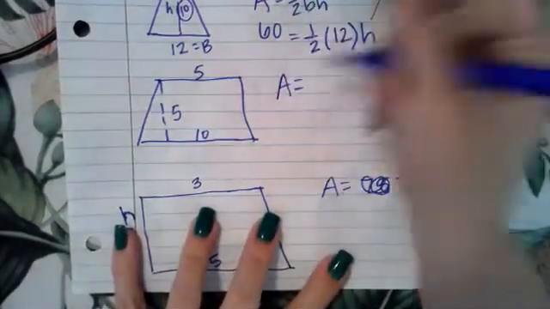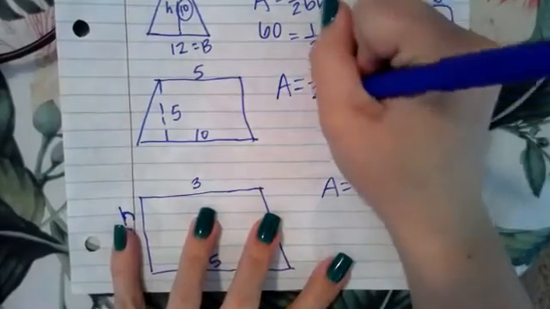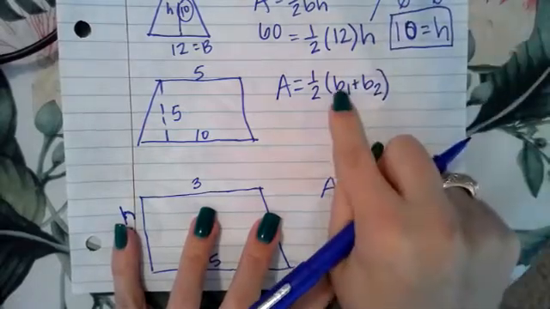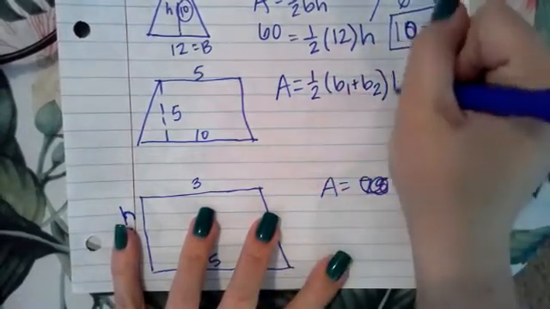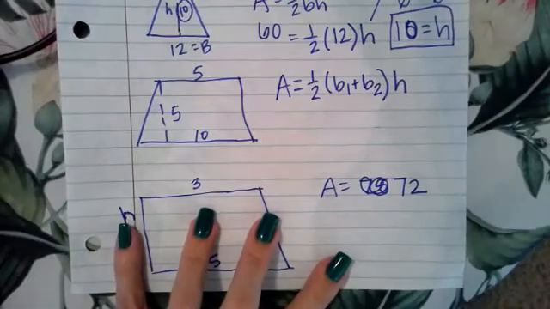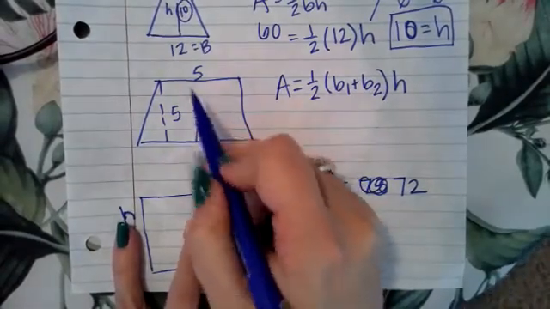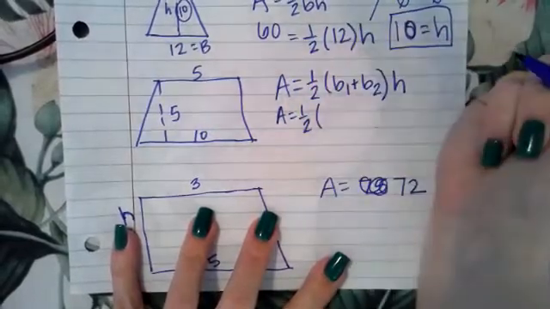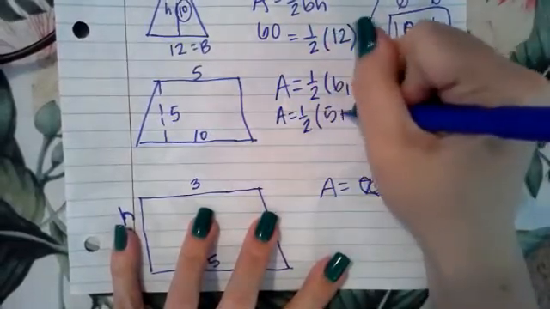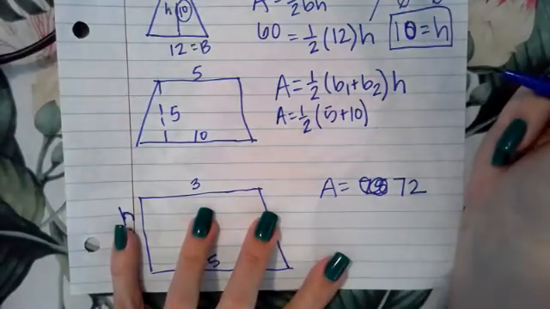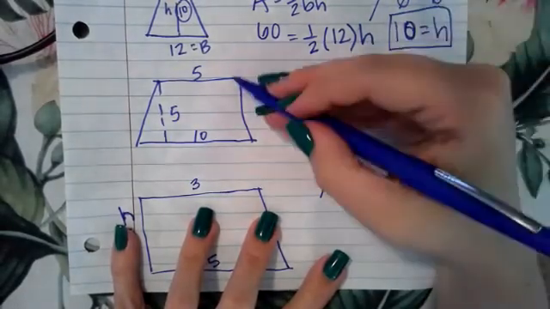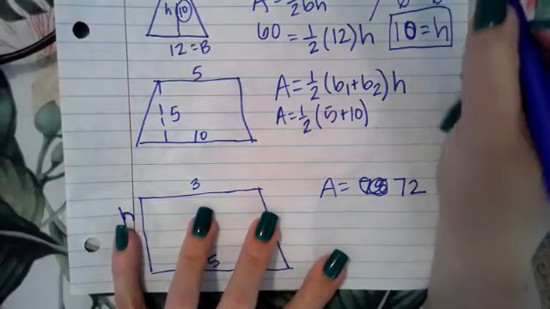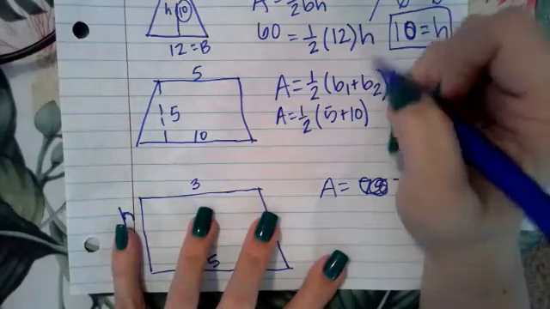So to find the area of a trapezoid, the formula is we're going to take 1/2 of the sum of the bases, our base 1 plus base 2, and we're also going to multiply it by the height. So for this problem, if I plug in what I have, area is going to equal 1/2. My bases are 5 and 10. So I could do 5 plus 10 or 10 plus 5. It doesn't really matter which is base 1 and base 2. We're adding, and we can add in any order and it's fine. And then the height is 5.